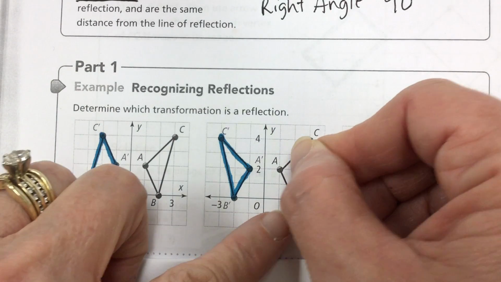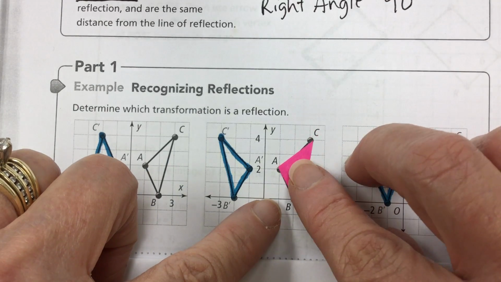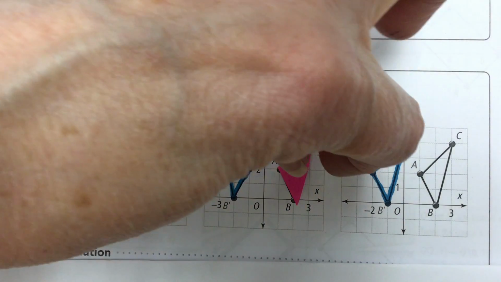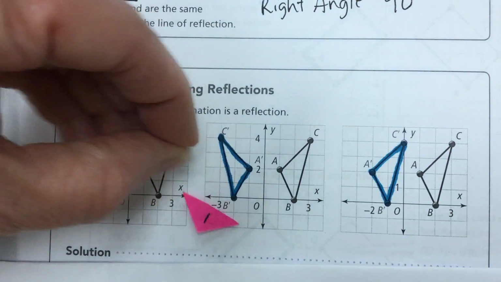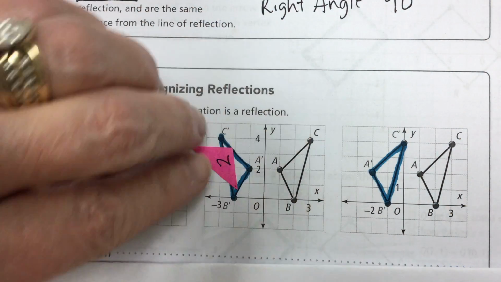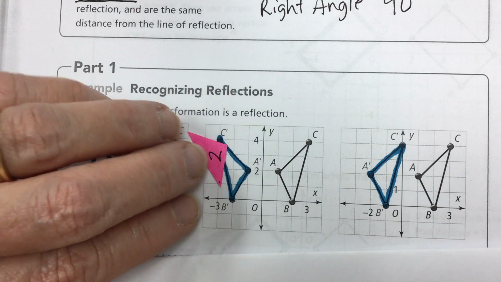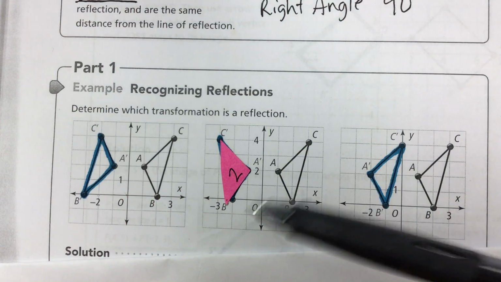Taking my point again, here's point A. Now, I'm going to reflect that over the y-axis. If you reflect it over the y-axis, flipping it over, it makes it 1 point away from the y-axis on the left side.